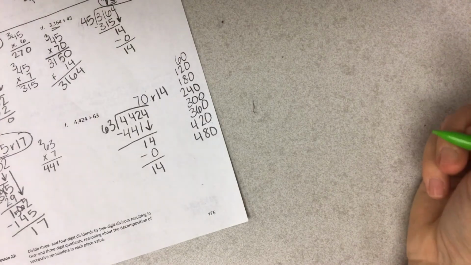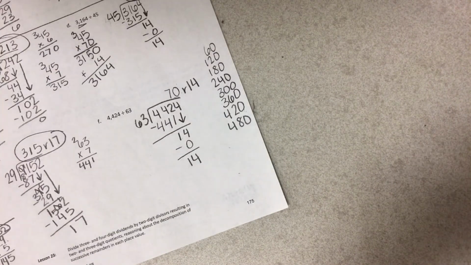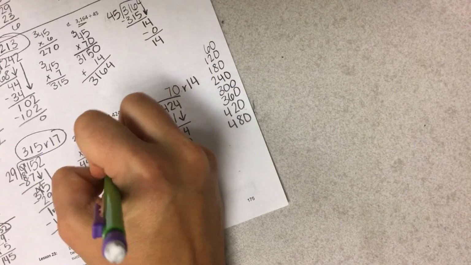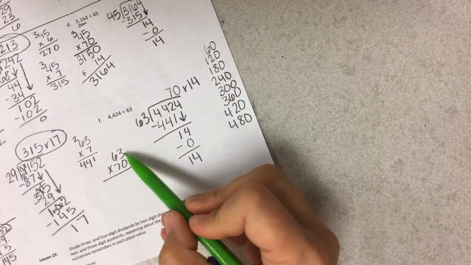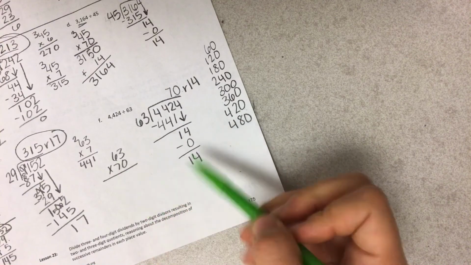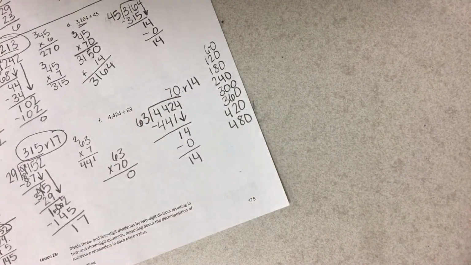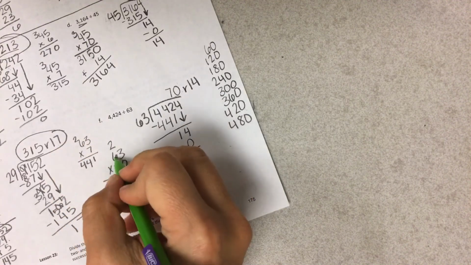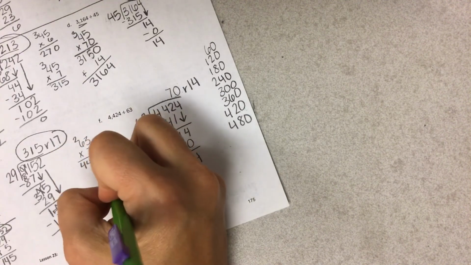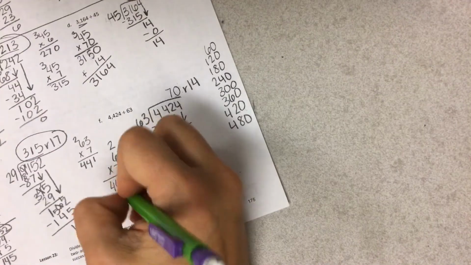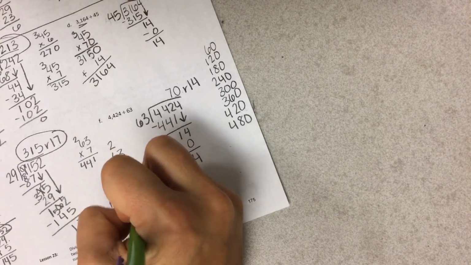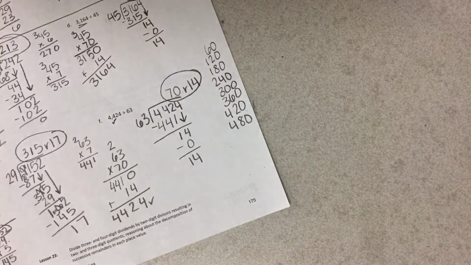So let's check to see, does this work? Hopefully I did my math right. Okay, so I'm going to do 63 times 70. And again, to make this easy on myself, I'm not going to do that ones because it's all just going to be zeros. I am going to add my 0 here. 7 times 3 is going to give me 21. 6 times 7 is 42 plus 2 more is 44. And then all I need to do is add that 14. And guys, it checks. So that is the correct answer.